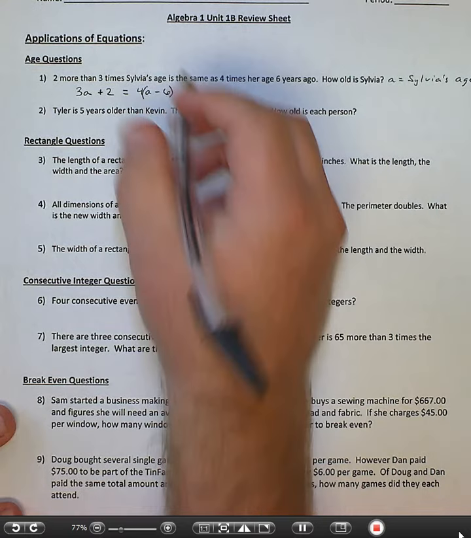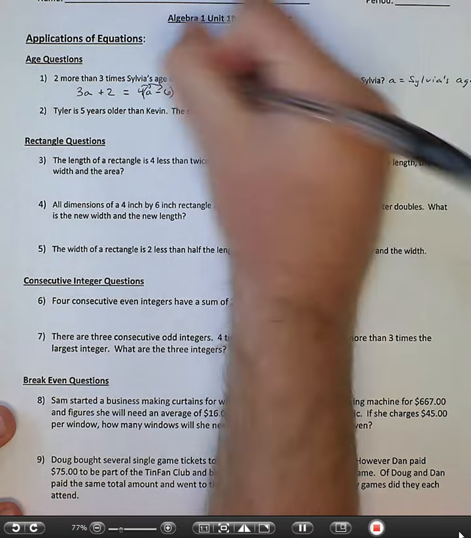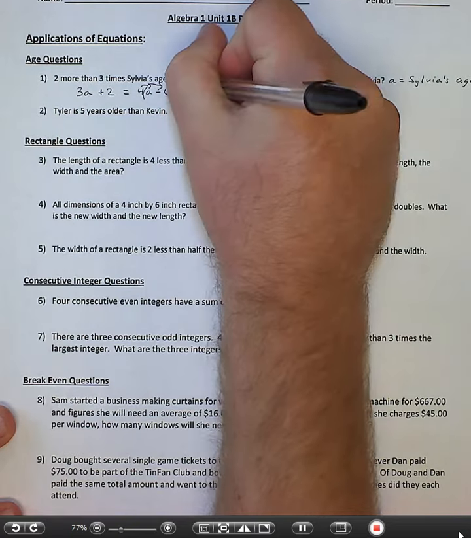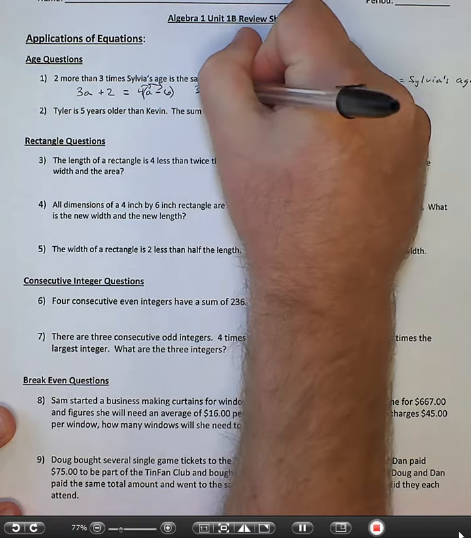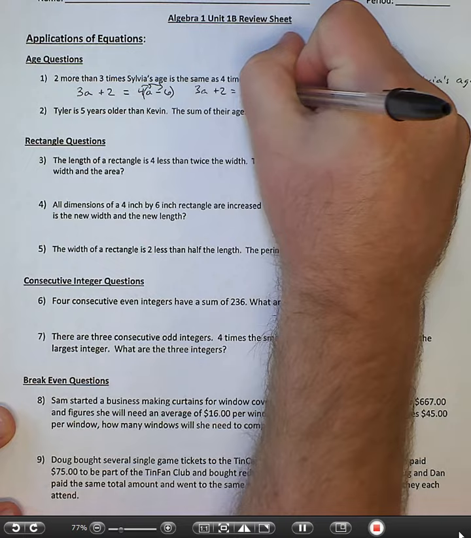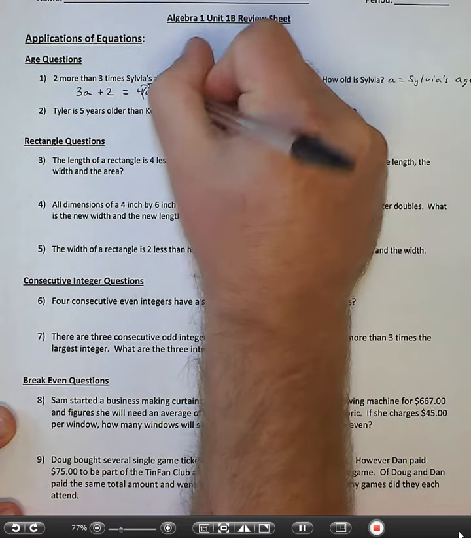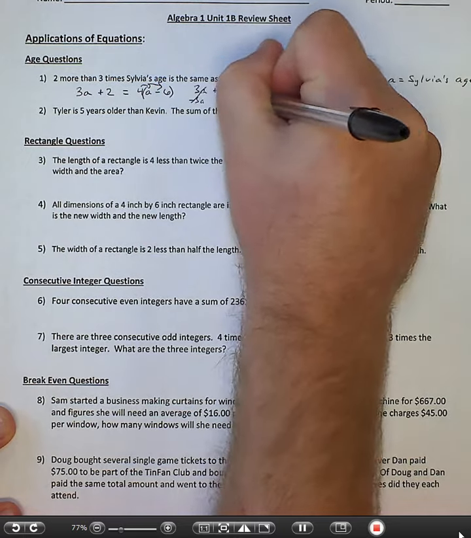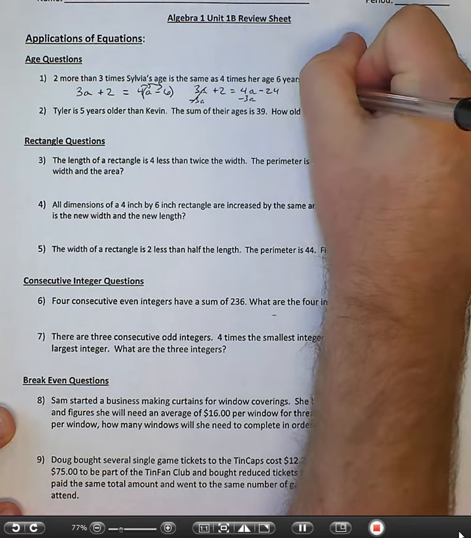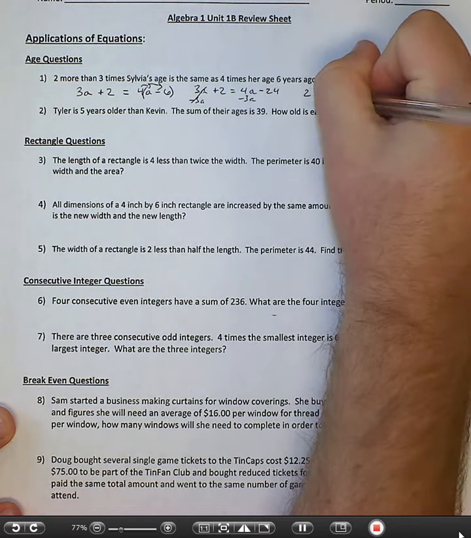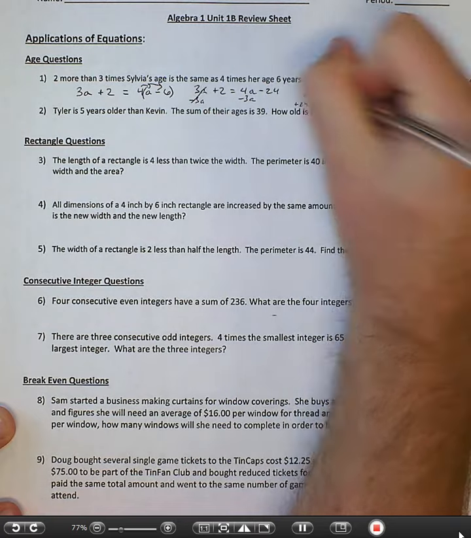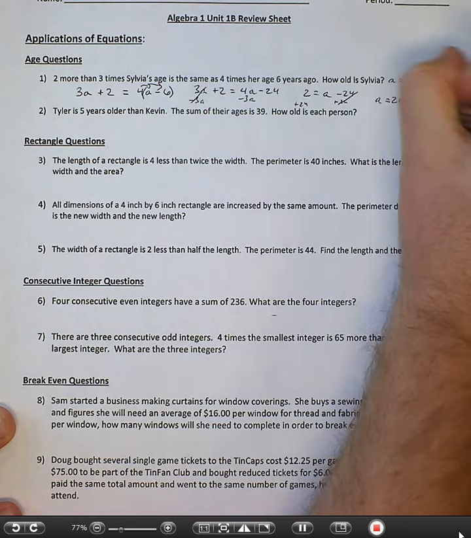Now we should be able to solve it. I'm going to do this part quickly in this video because I'm hoping that everybody is okay with solving equations now. 2 equals a minus 24. Add 24 to both sides. I get she is 26 years old.